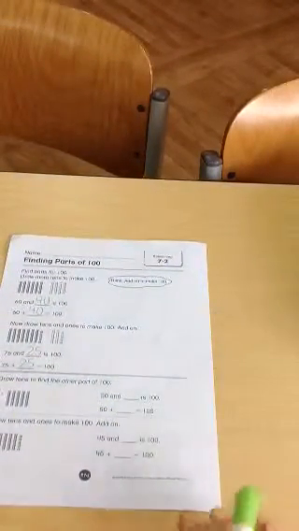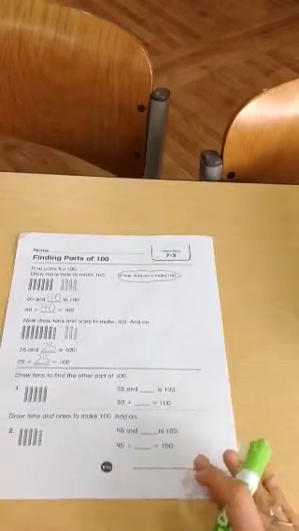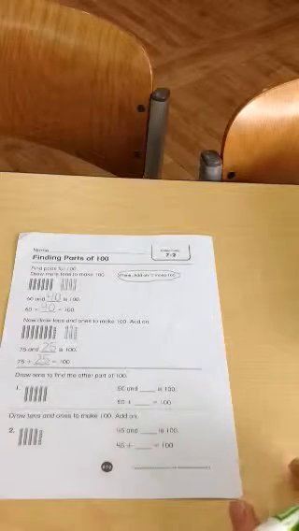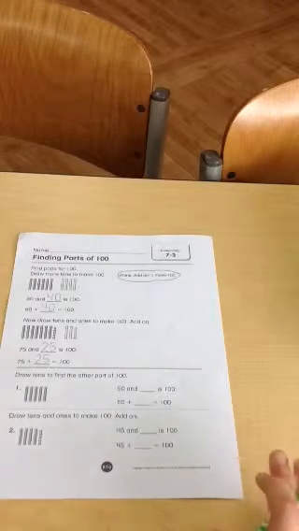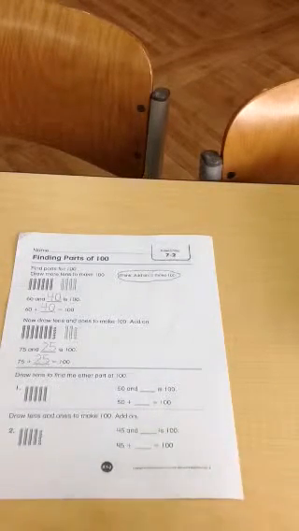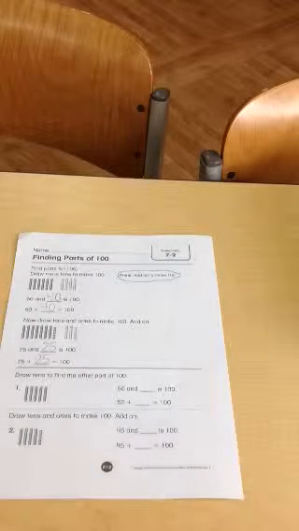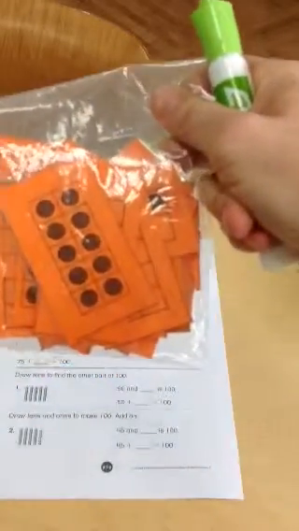Okay, today's lesson is about finding parts of 100. A lot of our kids have really struggled with this, and part of the reason is because they're not starting in the ones. When we add or subtract, we always start in the ones, no matter how big our place value is. One way I've taught them how to solve a problem is by using these cards.